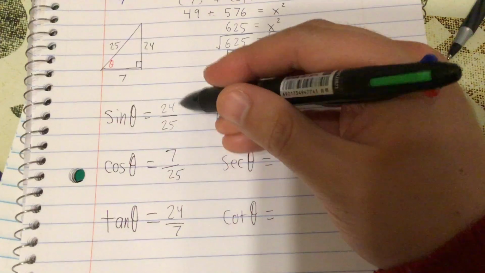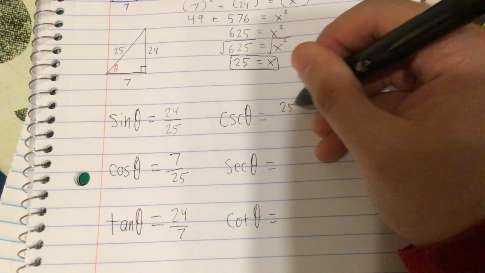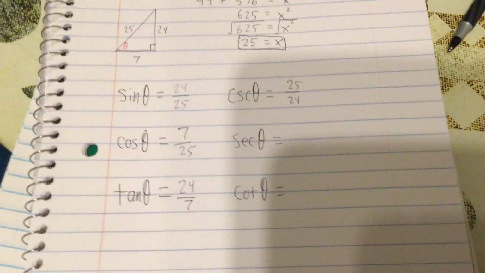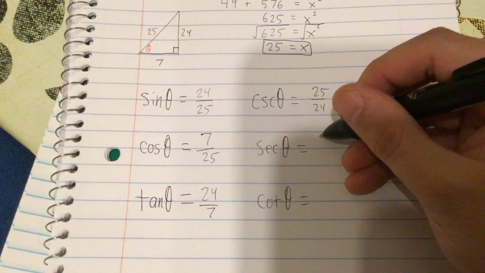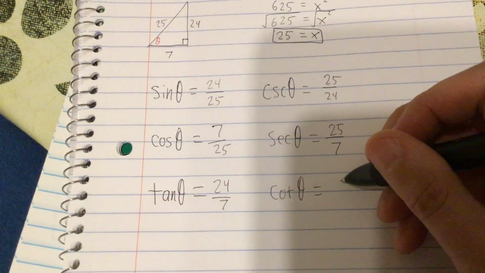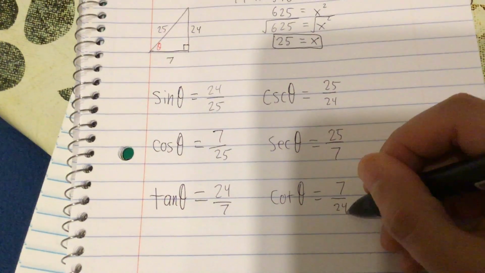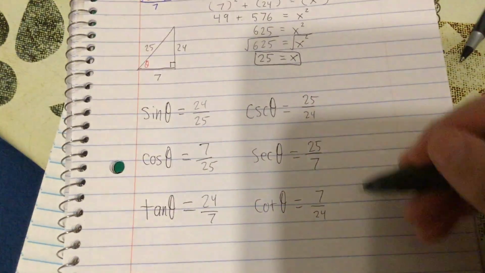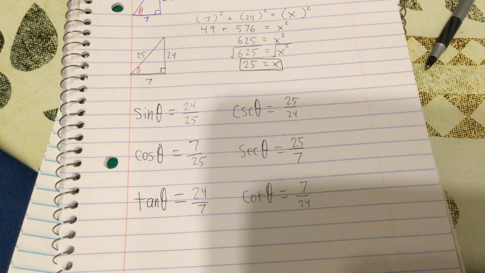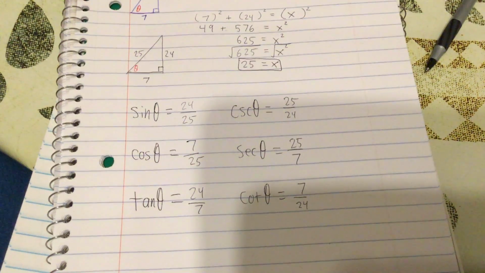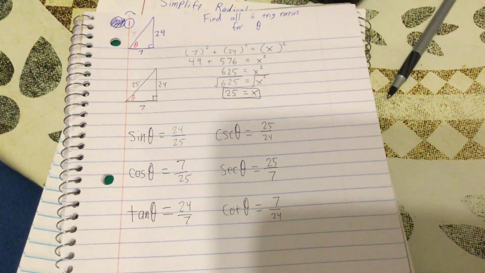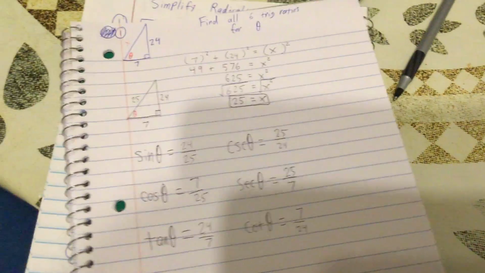So my cosecant ratio is the reciprocal, 25 24ths. My cosecant is my reciprocal of sine. My secant is my reciprocal of cosine, so that'd be 25 sevenths. And then my cotangent is the reciprocal of tangent, so that'd be 7 24ths. So there you go. I would box them, but I'm holding it with my left hand. I don't want to accidentally draw a box that goes right through my 6 trig ratios. But yeah, that's basically all that's expected of you for the second part of the test. So let's do some more examples.